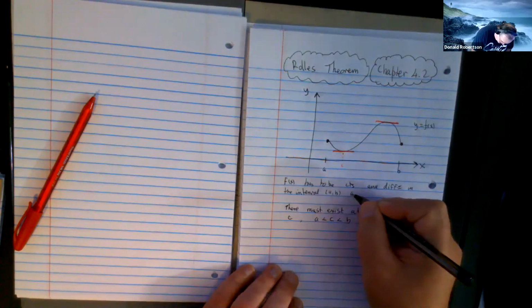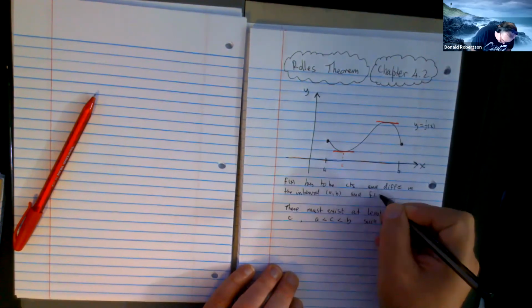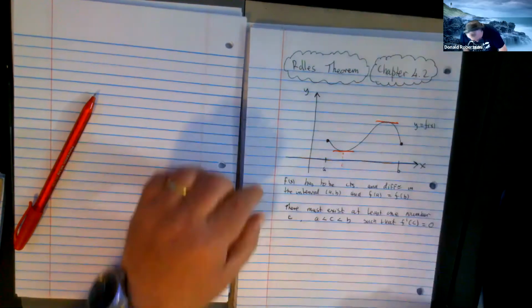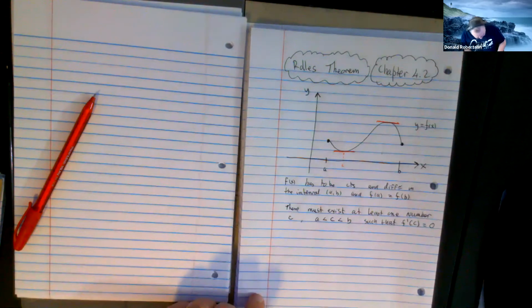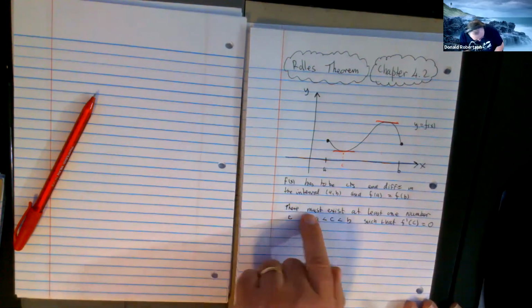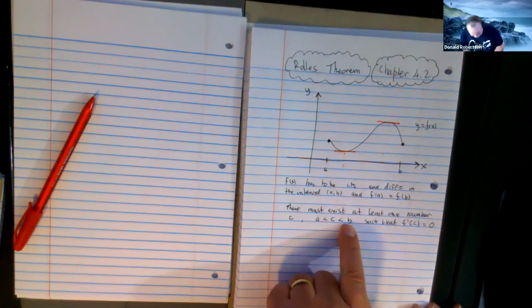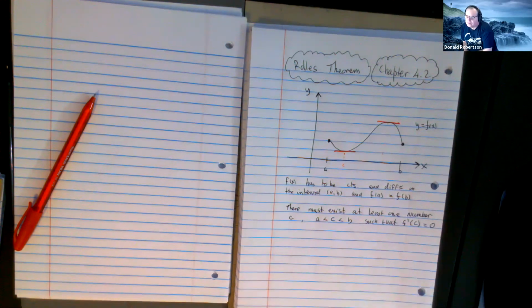And the value of the function at a has to be the value of the function at b. So if all of this is true, Rolle's theorem says there must exist at least one number c between a and b such that the derivative at c is 0.